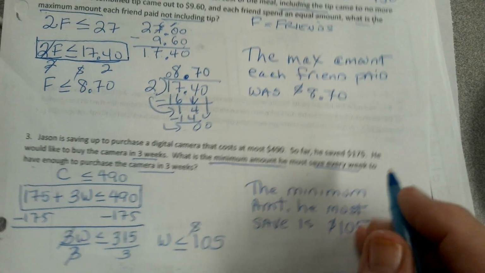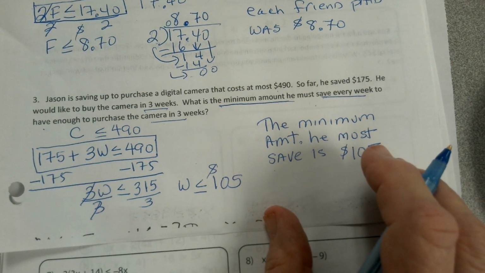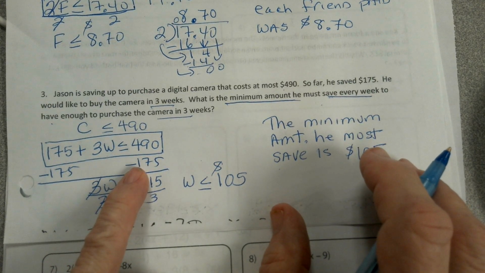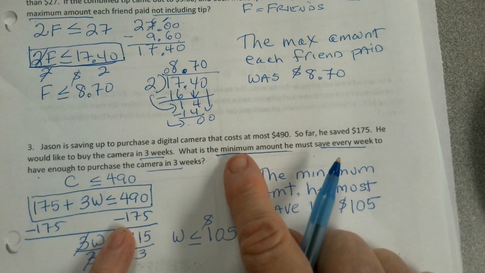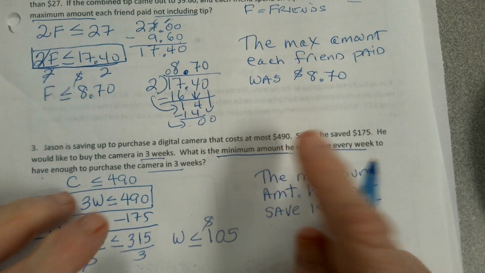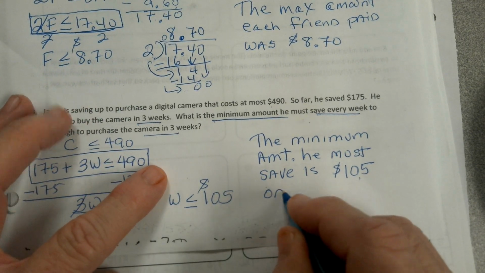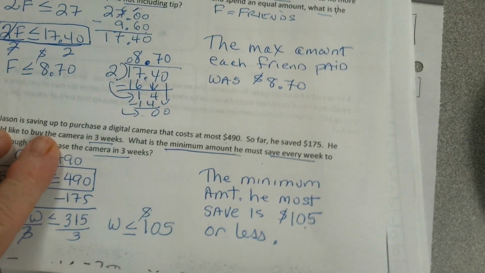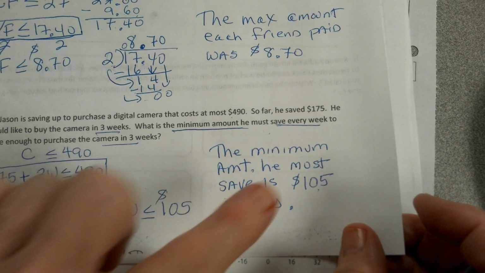Is 105, but he doesn't have to save that. Yes, he does have to save that amount. No, he doesn't, because we don't know how much the camera is. We know it might be $490, but it says it costs at most that amount, so it might cost less. So it's $105 or less, depending on the cost of the camera. And that's it. I said 150, but it's 105.